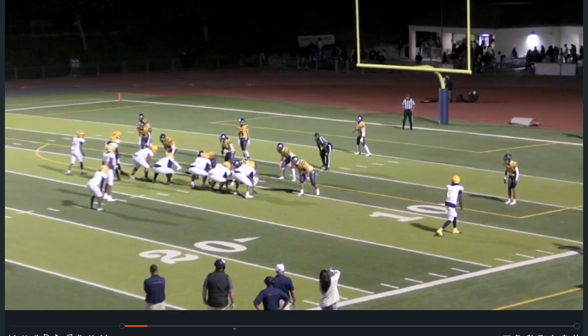All right, in this clip here, we are going inside zone to the left. Another nice thing that I liked about tight bunch for us is that we were able to run our zone schemes, but also we were able to protect our running backs on the backside with our C gap. So our number 3 receiver, he's actually our Y in this personnel grouping, so he's one of our bigger guys, and we use him in this look here for split zone. So we're protecting the C gap.